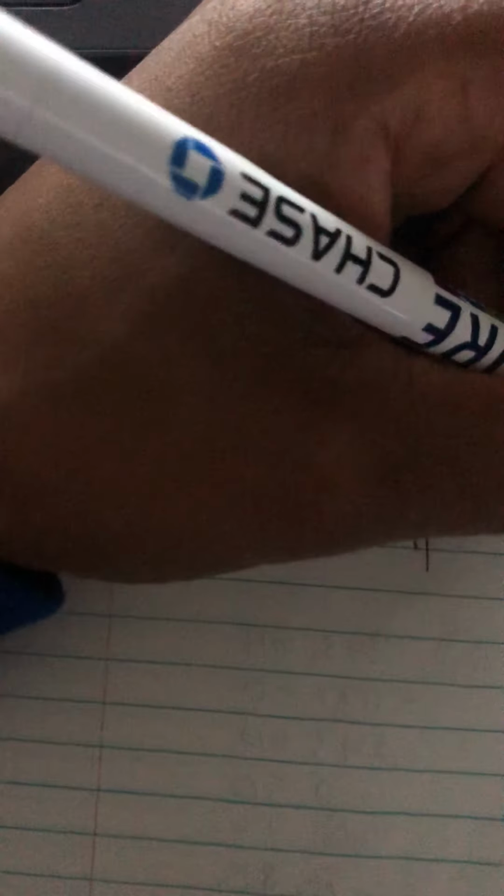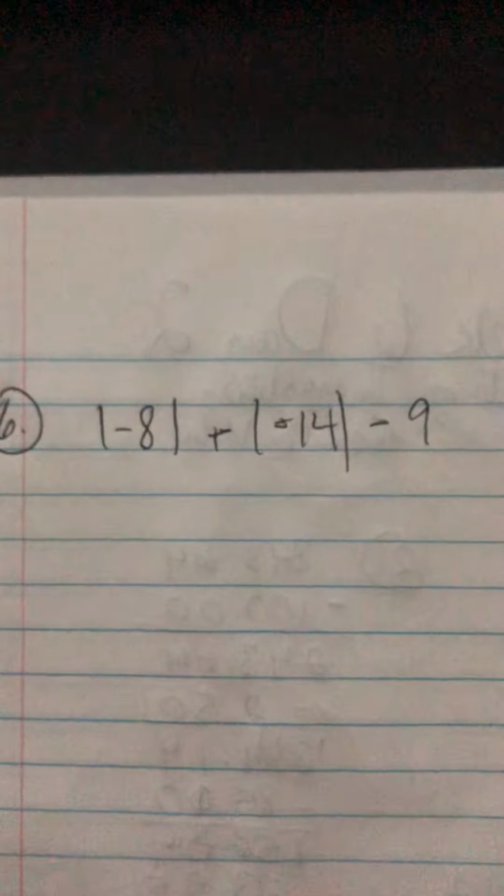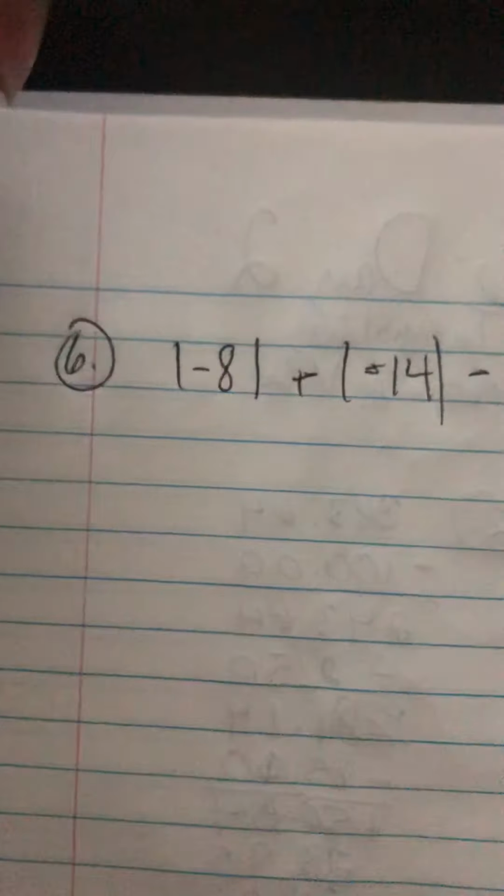Just so you know, make sure you are writing it down just like we've been doing with each step. So we have the absolute value of negative 8 plus the absolute value of 14, negative 14, and then minus 9. The first thing I'm going to do is rewrite it without the absolute value.